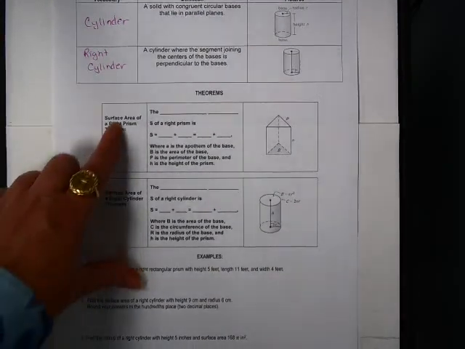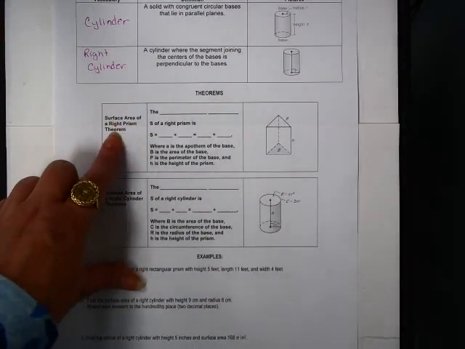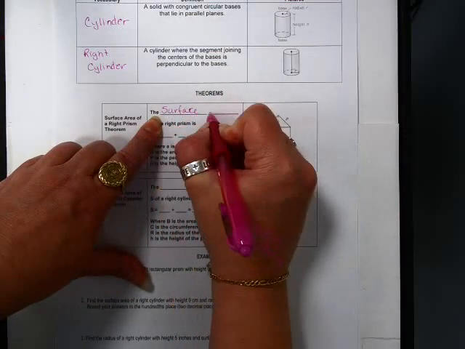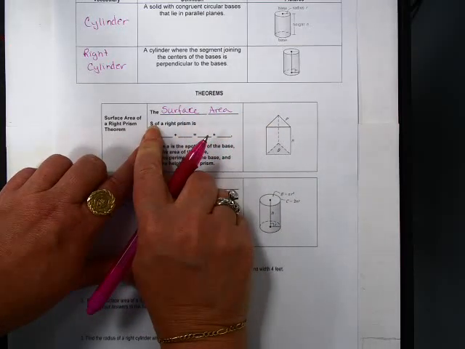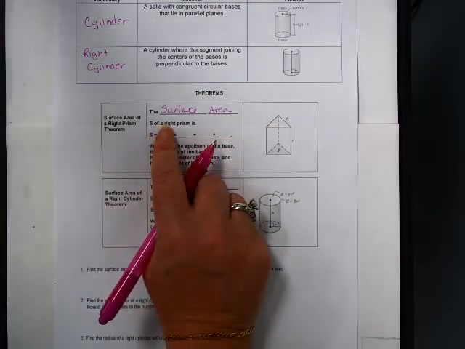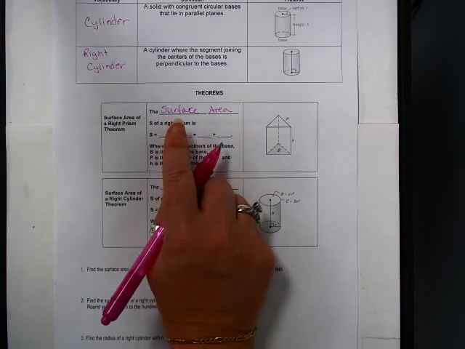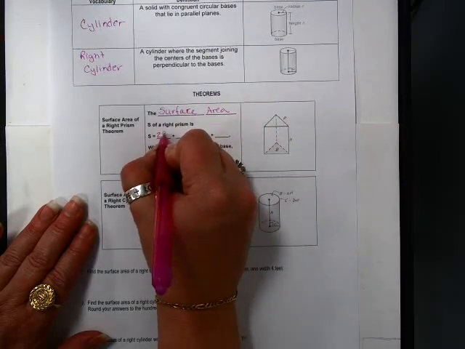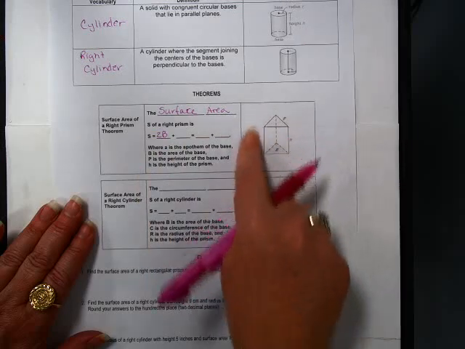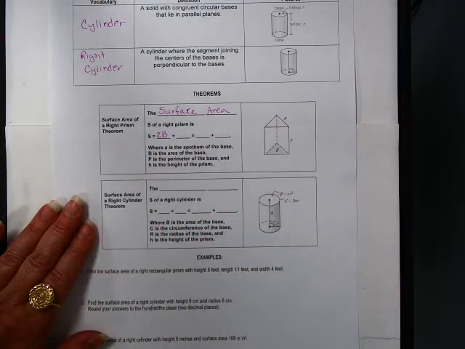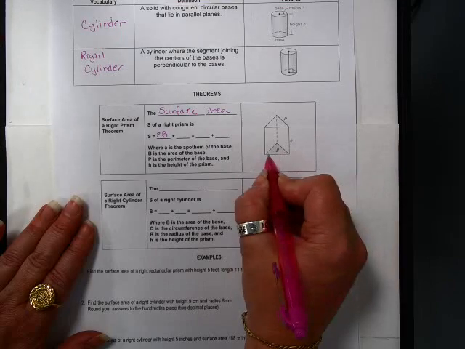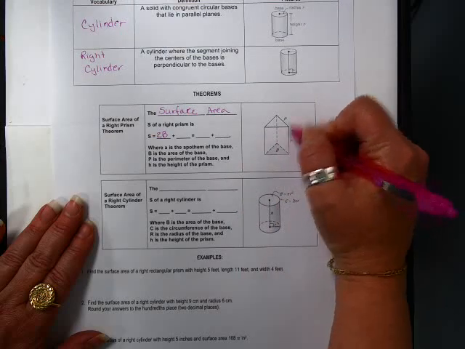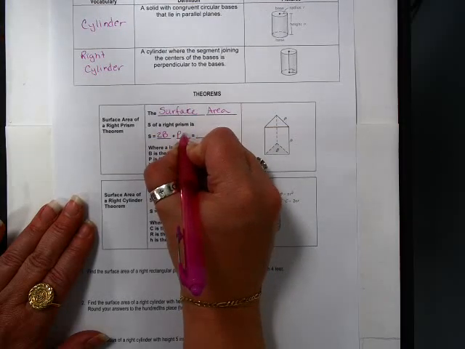Now, the surface area of a right prism theorem. The surface area S of a right prism, and this is on your formula chart as well, is the top and the bottom base, the two bases, 2B, plus the lateral surface area. To get the lateral surface area, we take the perimeter of the base and multiply it by the height. So that's perimeter times the height.